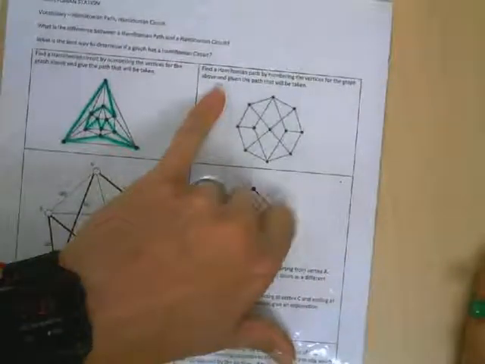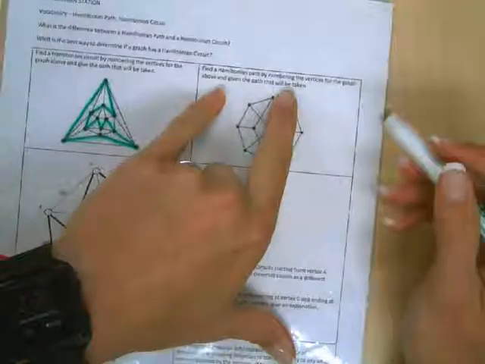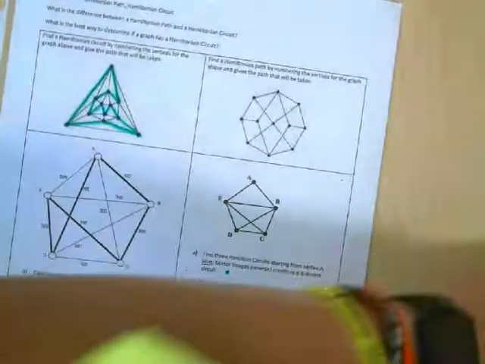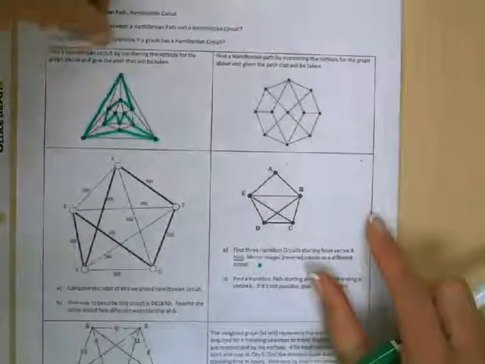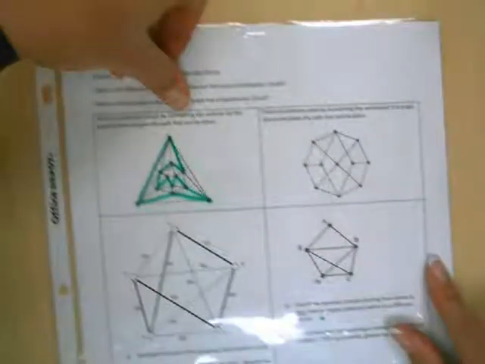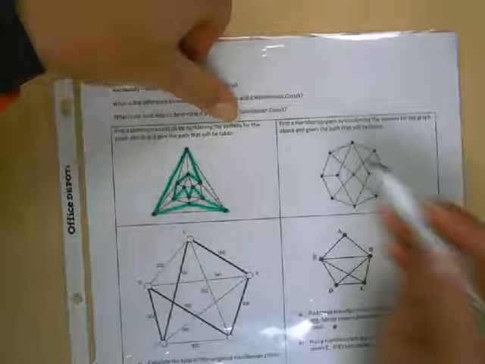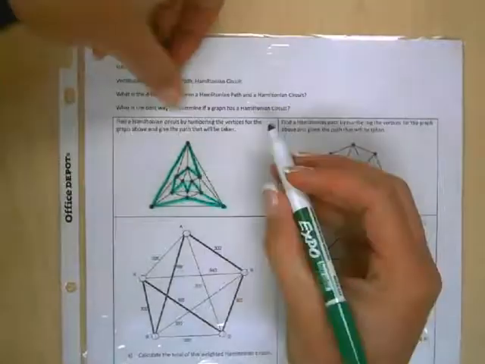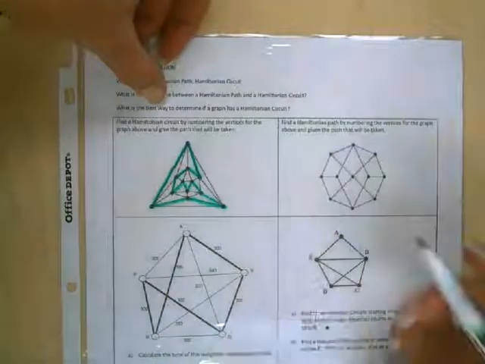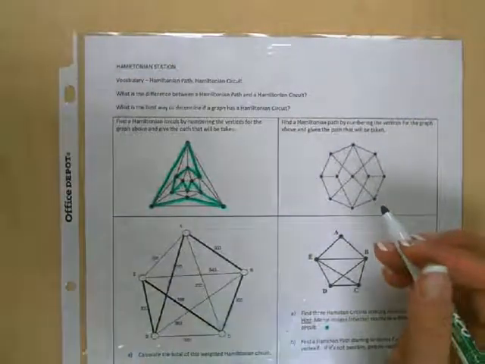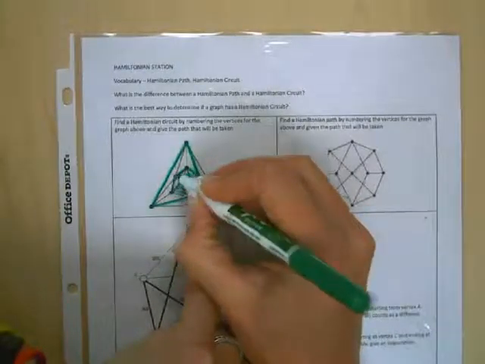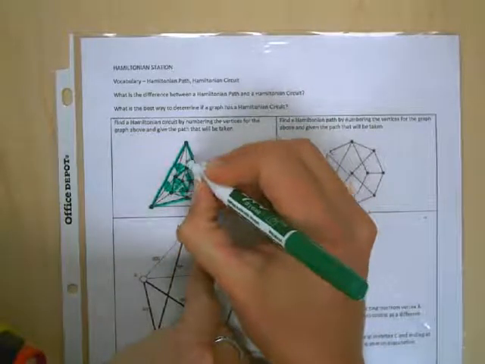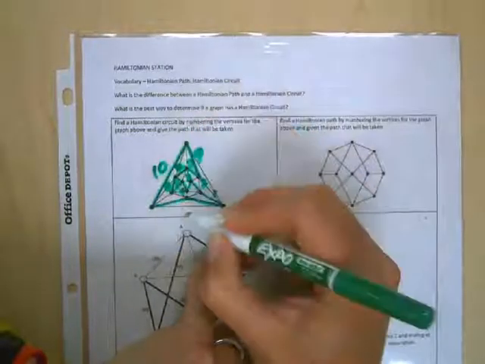Remember, if you're going to do the path, then you don't have to end where you started. Do make sure that you number it, though. Find a Hamiltonian circuit by numbering the vertices for the graph above and give the path that will be taken. You can also number the edges. I don't really care, to be honest. This one says number the vertices, but you can number the edges as well. So like I could have done 1, 2, 3, 4, 5, and just label all of the different paths. I know it's kind of hard to read on here.